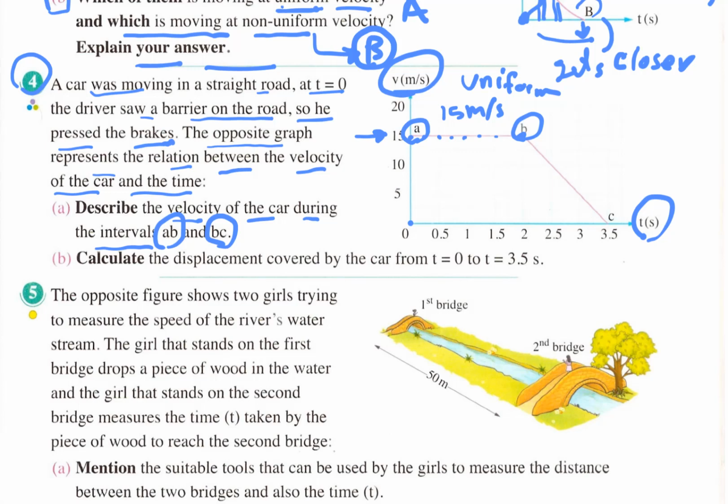For B to C, as you see, the velocity is changing. The velocity is decreasing, but decreasing uniformly. But the velocity itself is non-uniform.